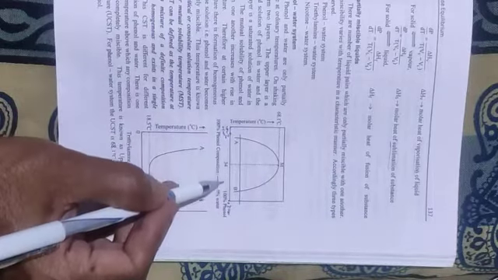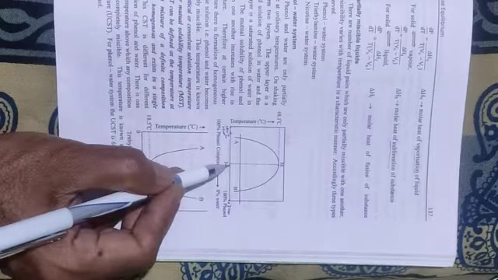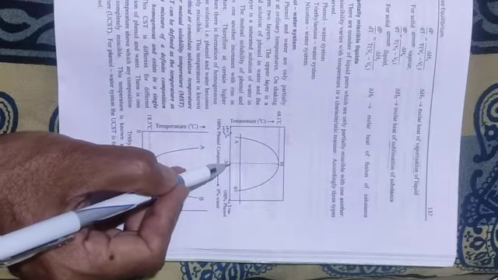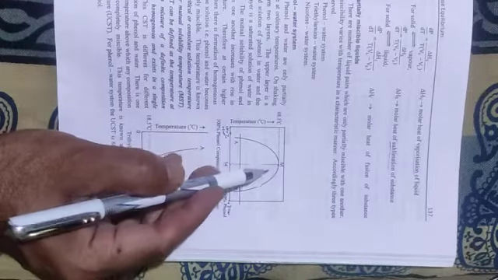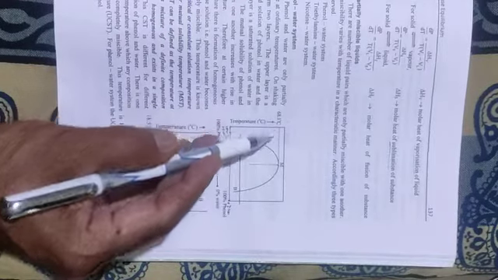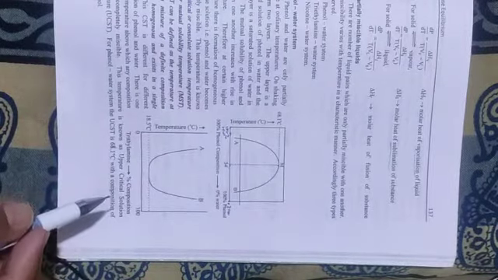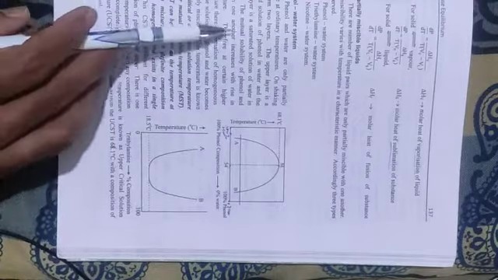In the similar way, along this x-axis the percentage of phenol goes on increasing, and at about 34%, the temperature corresponding to this mixture will be 68.1 at this point. This is called the critical solution temperature, the CST of the phenol-water system.